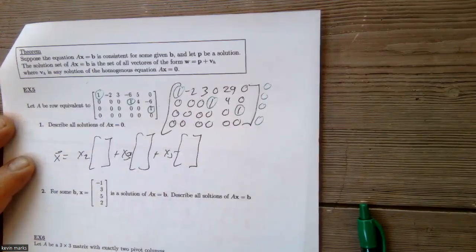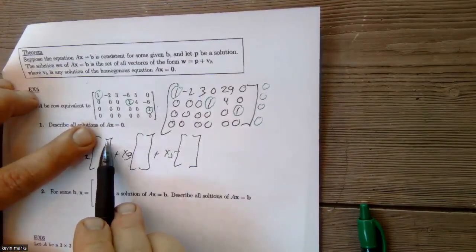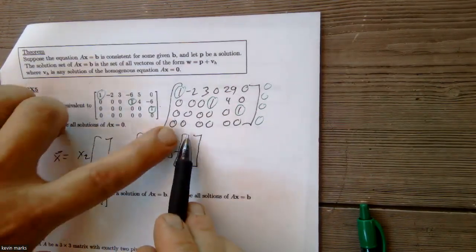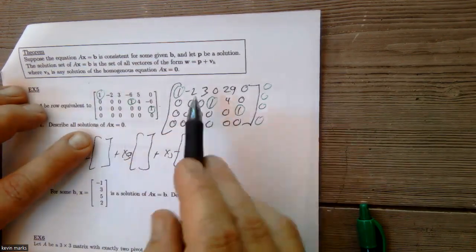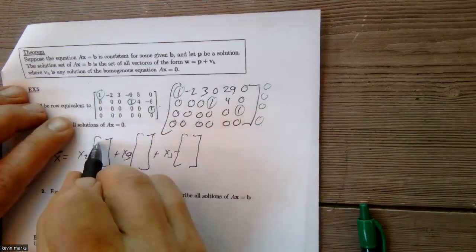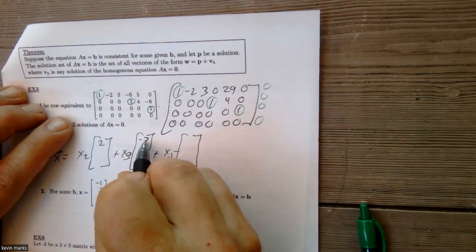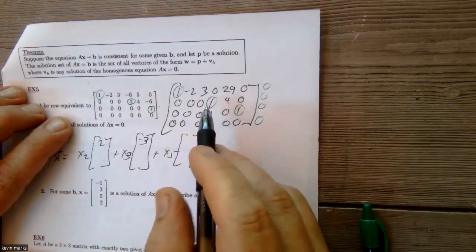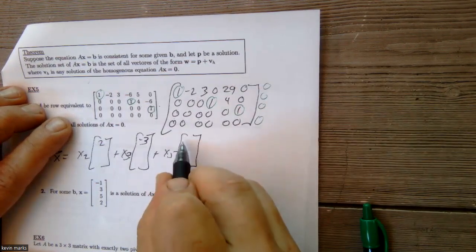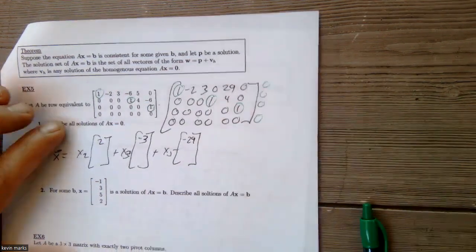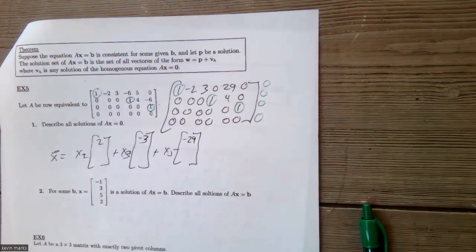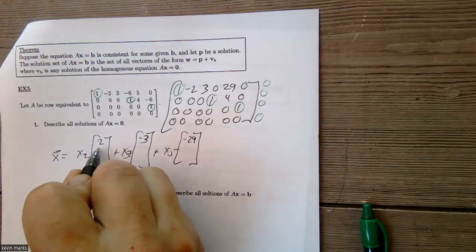Right? So then from here, I want 6 entries for each vector. So x1 would need 2 of these. It would also need negative 3 of these. And then it would need negative 29 of the x5s. Now, x2 is a free variable, so it needs itself.